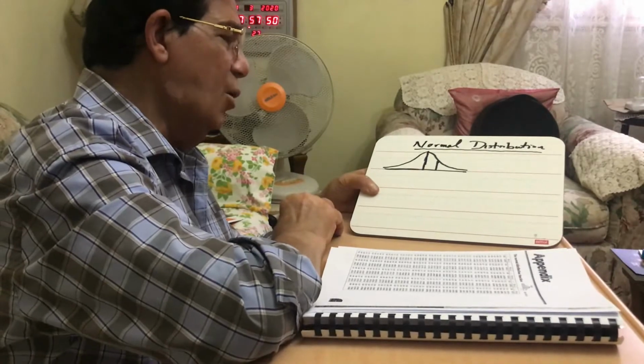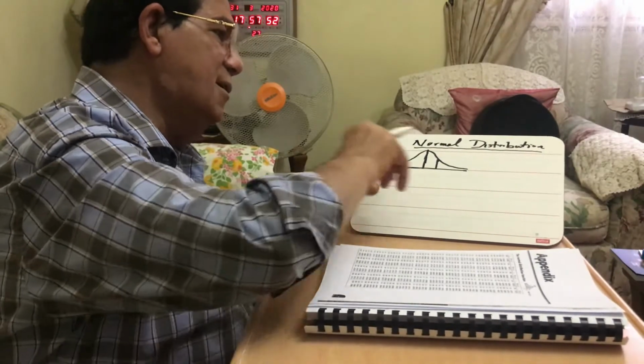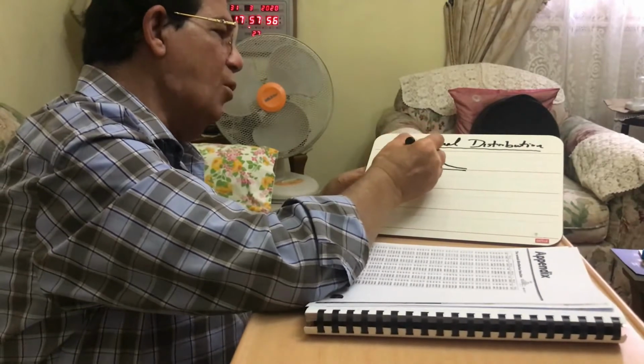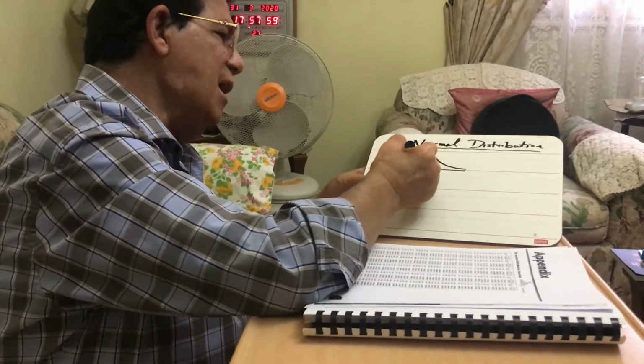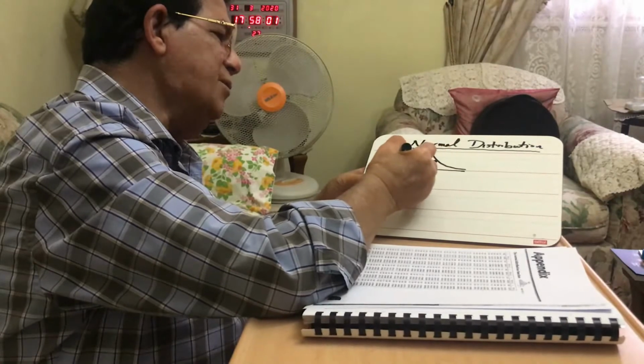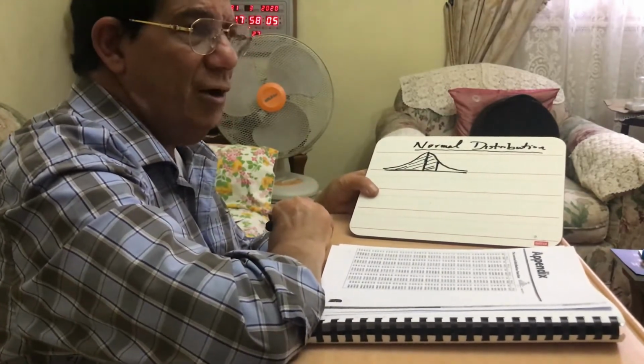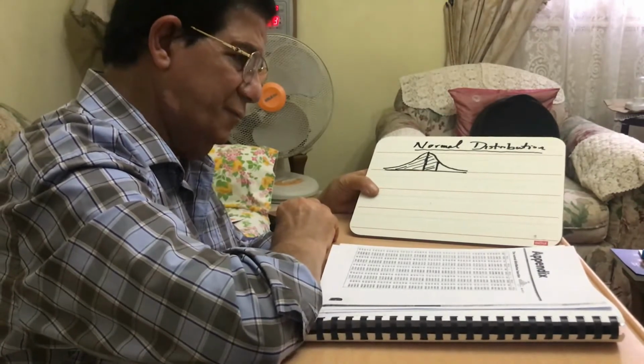We have exactly the same thing here. What is the probability that it is below this value? It will be all this area. Therefore, the probability values, we are going to get them from the graph.